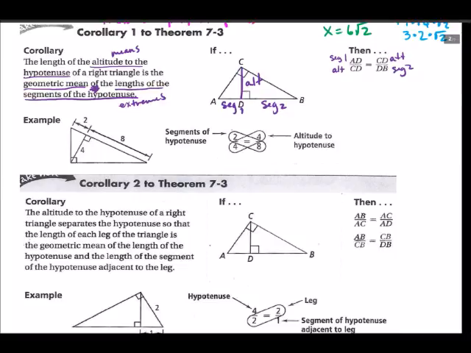See how that works? In our example here, our altitude is 4. There's altitude, altitude, and then our extremes. Look at it, breaks our hypotenuse into segments. Here's segment 1, segment 2. All right, it's just a formula.